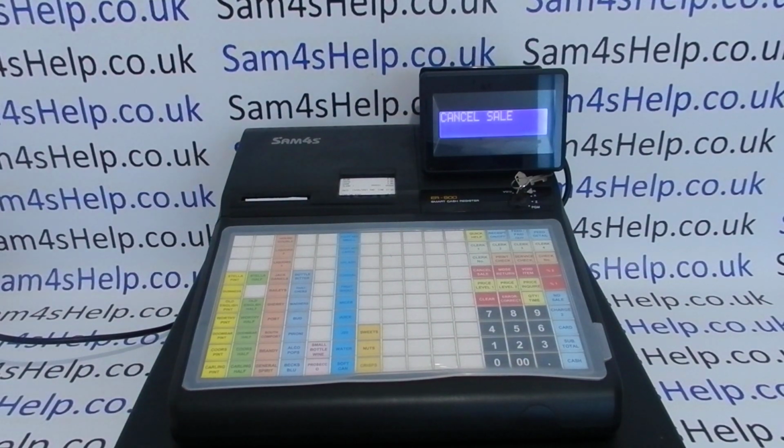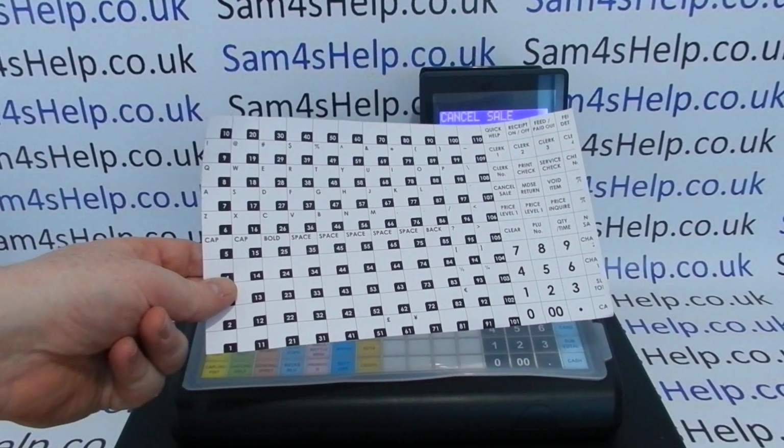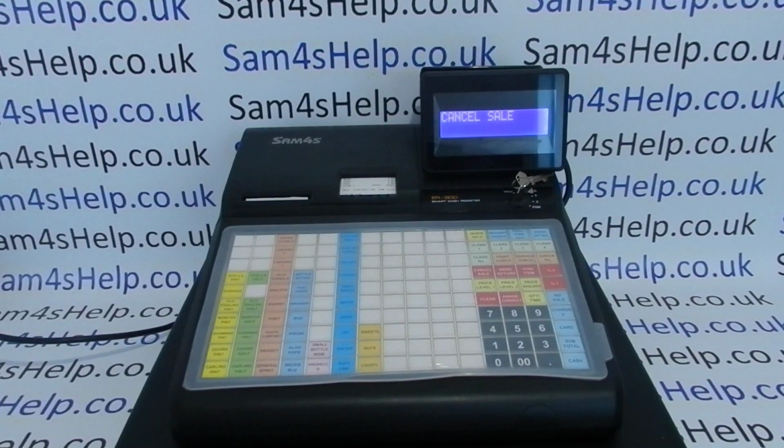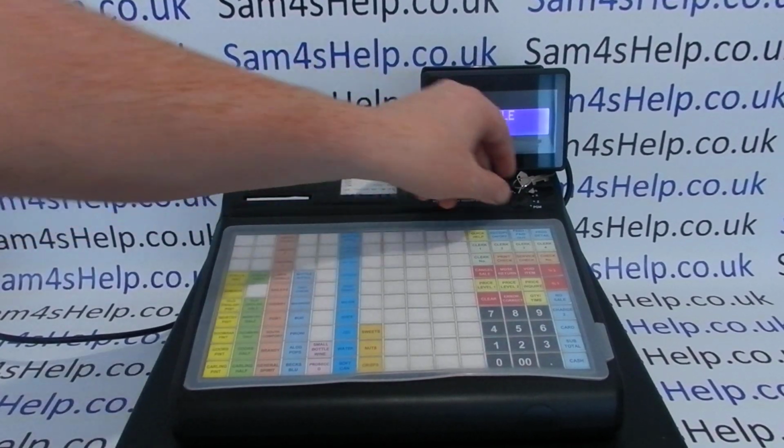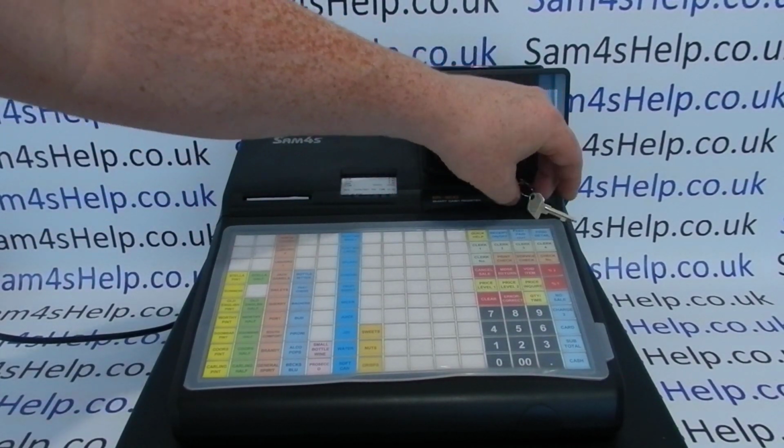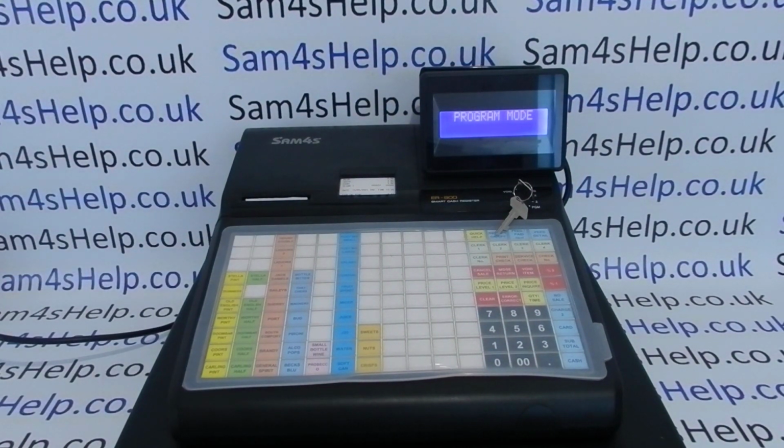Okay, so if we cancel that sale, you'll need a couple of things before I start. You'll need the alpha keyboard. If you're giving your product a description, you'll need to know where the letters are on the keyboard, and you'll also need the program key. So you need the metal key with the letter P on it. When you've got that, pop it in the key lock, turn it round to the program mode. It doesn't matter what order you do them in, but we'll start with the description.